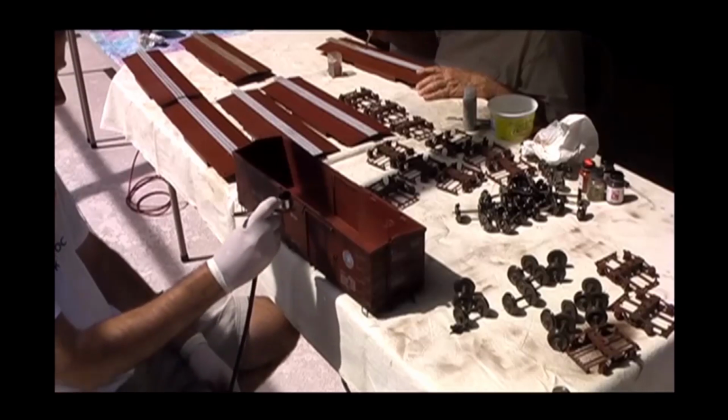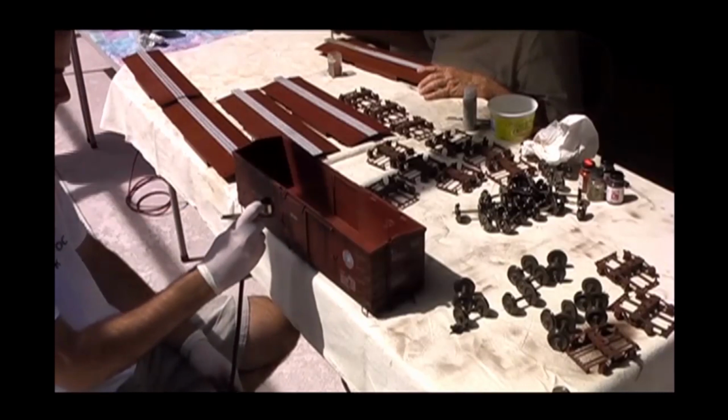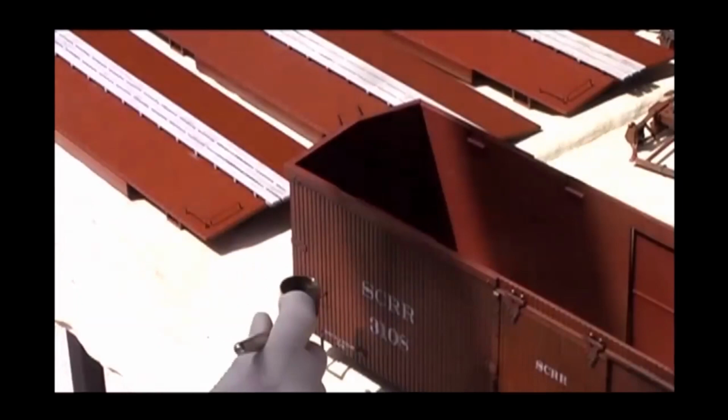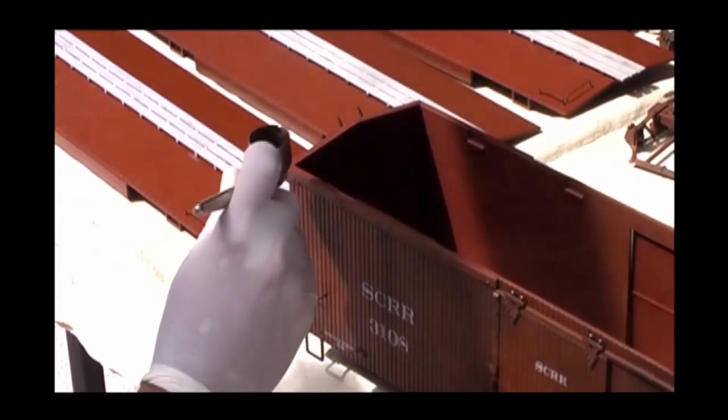Here you can get a feel for the assembly line in action. Roof boards are being weathered on one table and roof brown is being applied around the metal parts on the car on another table. You can see roof brown weathers everything, by the way, including your thumb, so that's why it's always a good idea to wear gloves.